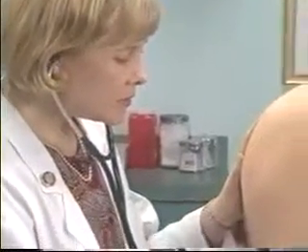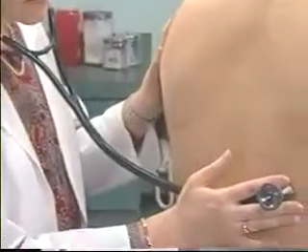If you suspect an abnormality, have the patient say 99 as you auscultate these areas. Normally, the words sound muffled and indistinct.